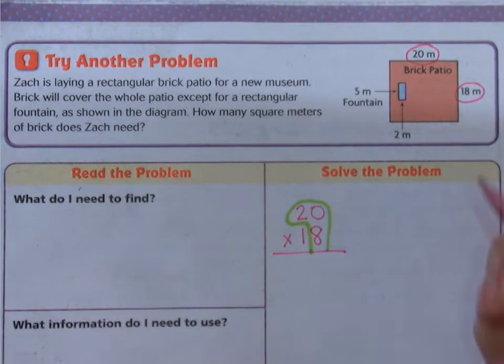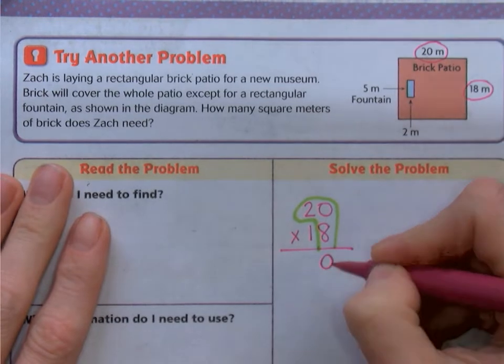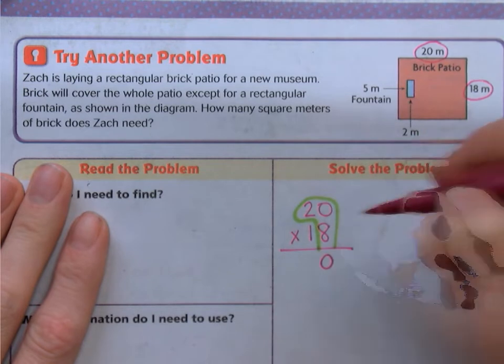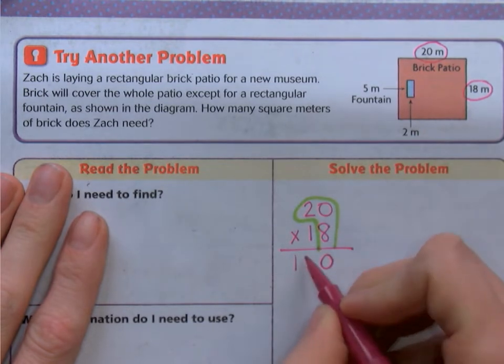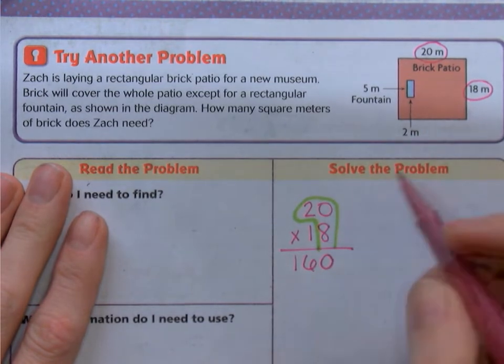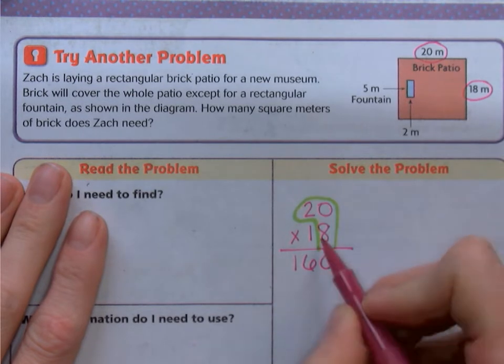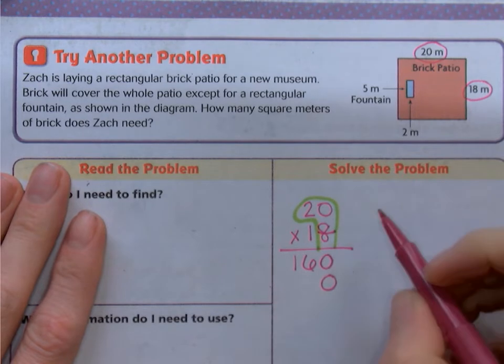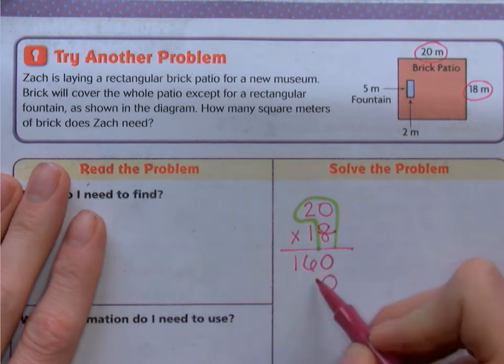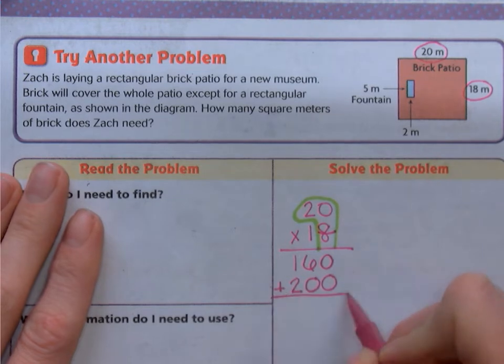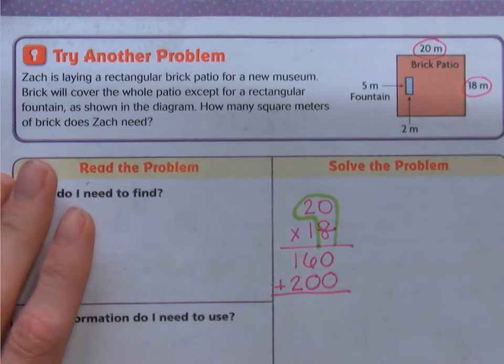8 times 0 is 0. Anything times 0, right? 8 times 2 is 16. Okay, I did my first 2 steps in my first row. Cross off carried numbers, I don't have any. Draw a collar, lay an egg. 1 times 0 is 0. 1 times 2 is 2. Add up your 2 partial products.